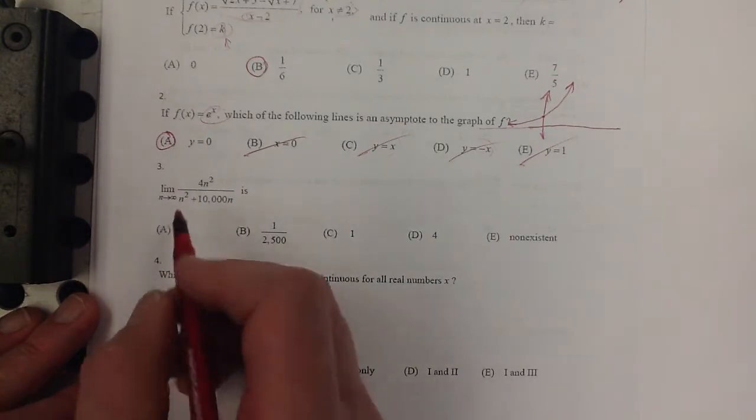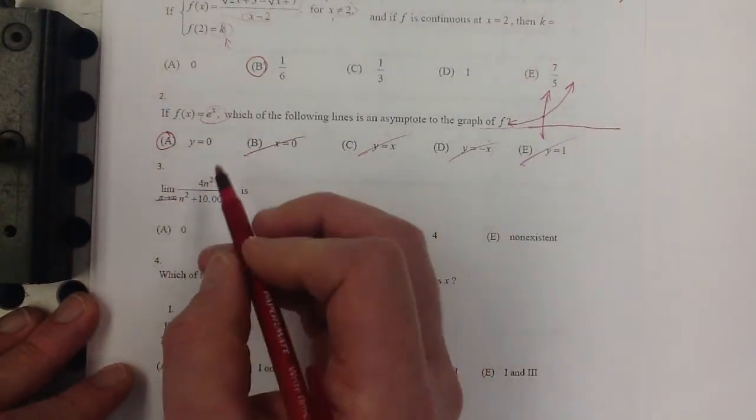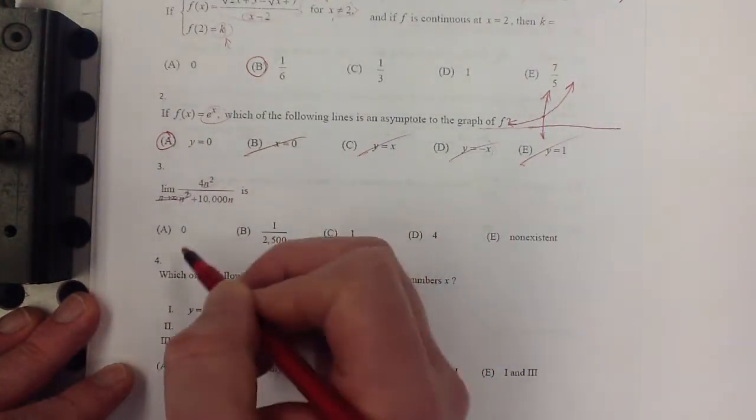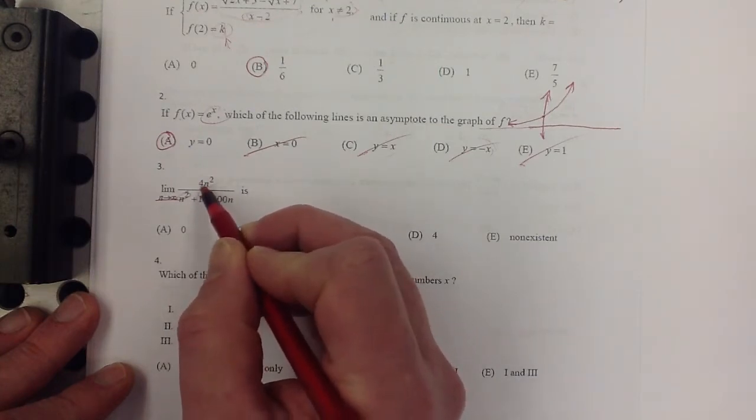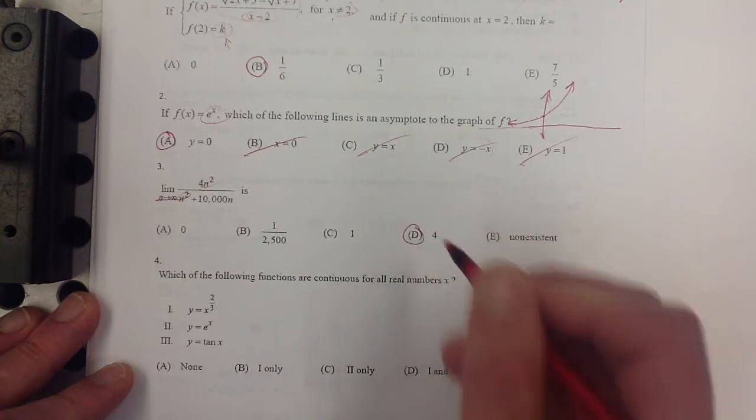Here's a super easy question. As n approaches infinity, same power, top and bottom, so that's the ratio of the coefficients of those highest powers, 4 over 1, which is 4.